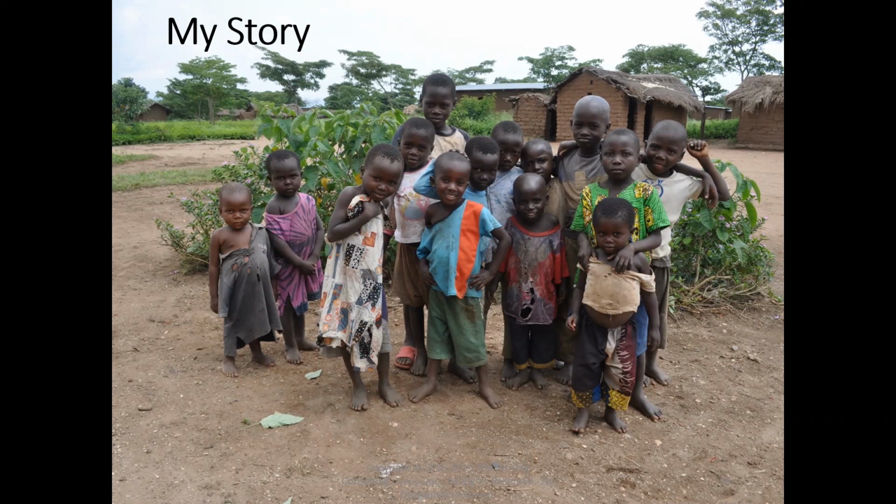So these kids are in a village in the Eastern Congo, Democratic Republic of the Congo. It's one of the richest countries in the world in terms of natural resources and one of the poorest countries in the world in terms of how people live. And you can see that in this picture. There's one pair of shoes in this picture. The clothes are very tattered. The bellies are very large.